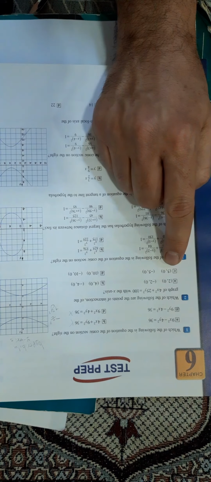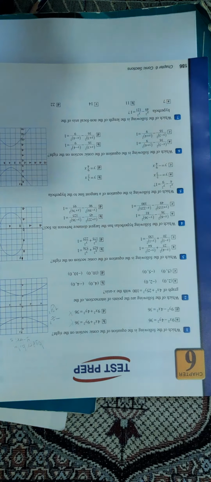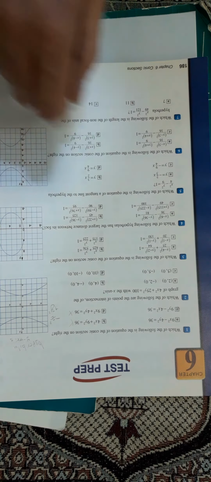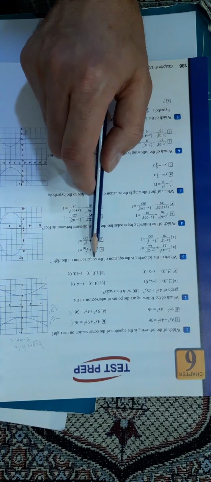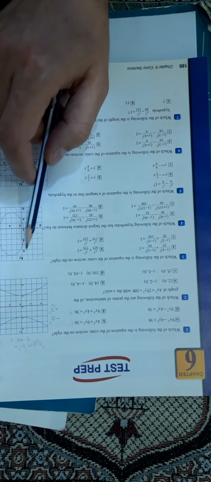Which of the following is the equation of the conic section on the right? The graph is an ellipse.